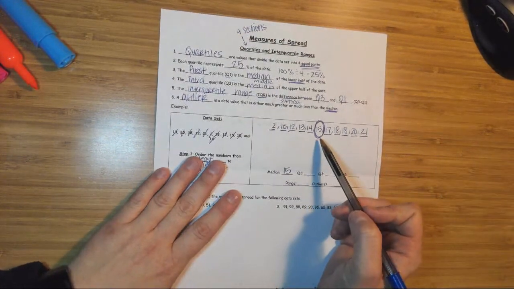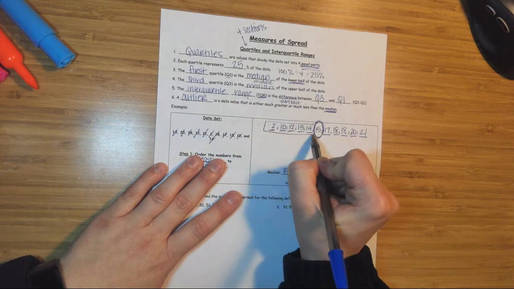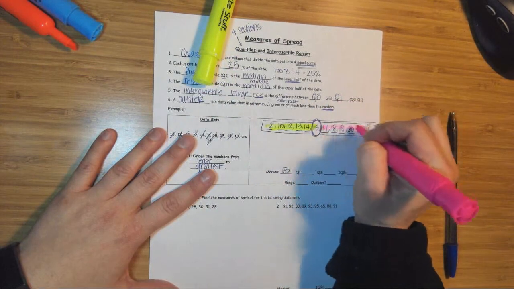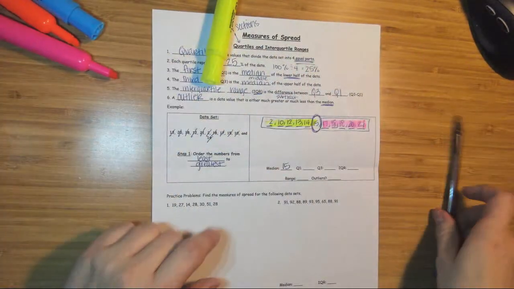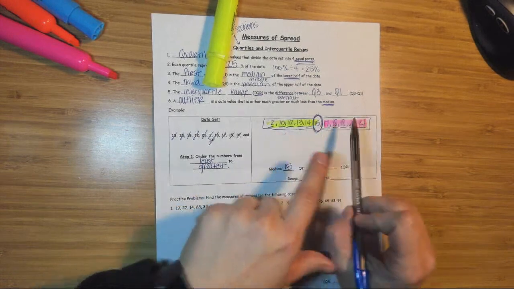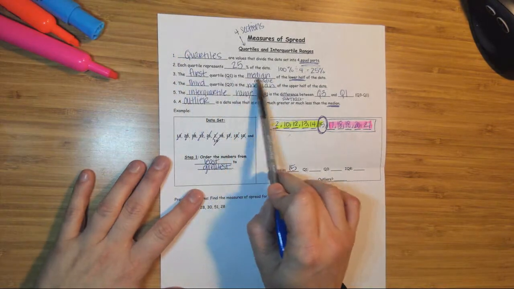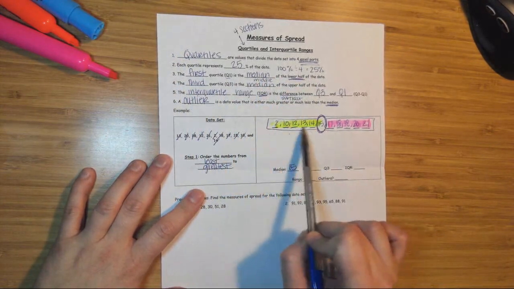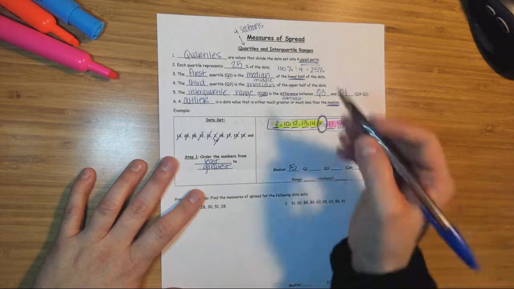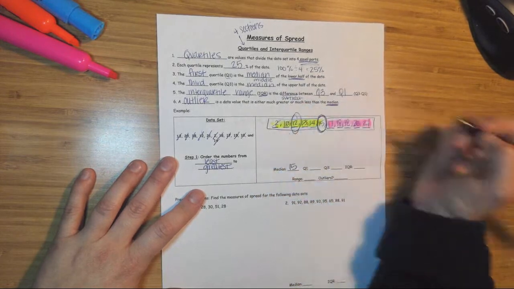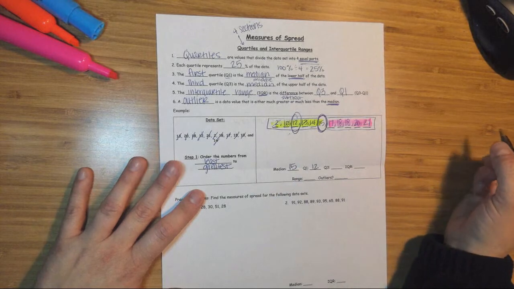Now, after I circle my median, I'm going to box the lower half of data and the upper half of data. That way I section it out. I might even highlight these numbers just to help me differentiate between the 2 sets of data. So I have my lower half of the data, the lower numbers, and my upper half of data, the higher numbers. To find Q1, it's the median or the middle of the lower half of data. So I need to find the middle of this data set right here. Beginning, end, beginning, end. I'm left with a 12. So Q1 is 12.